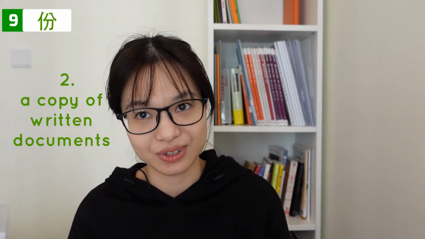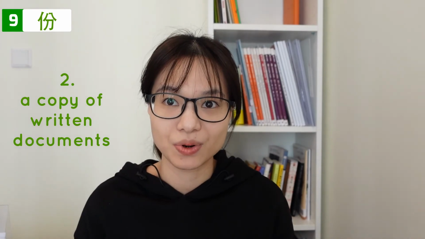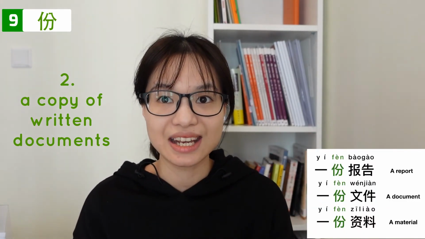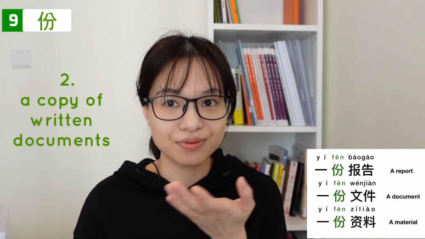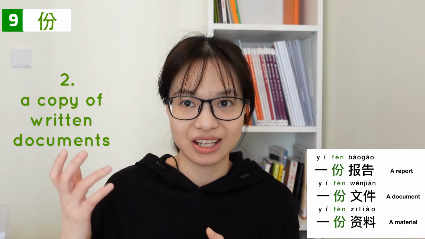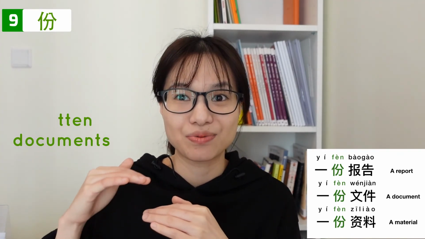And we also say 一份工作. I guess it's because a job really refers to different things you have to do. And written documents are used quite frequently with 份. So for example, you say 一份报告, 1 report. You say 一份文件, a file. You say 一份资料, 1 material. So this kind of written thing normally has multiple pages. They have a certain page.